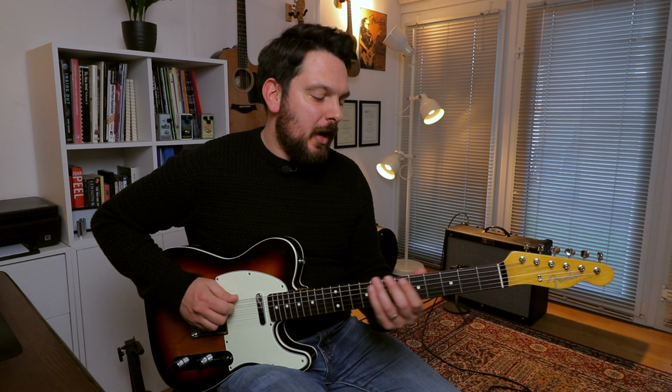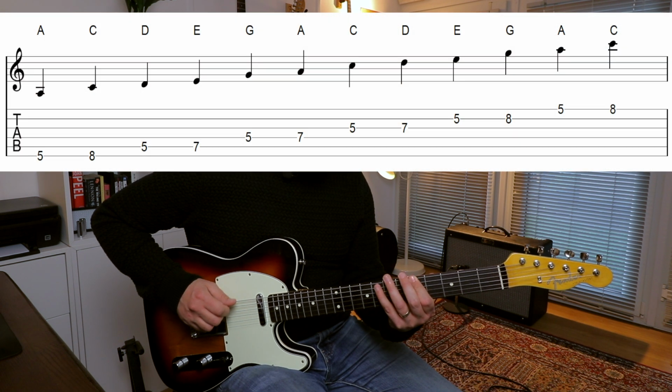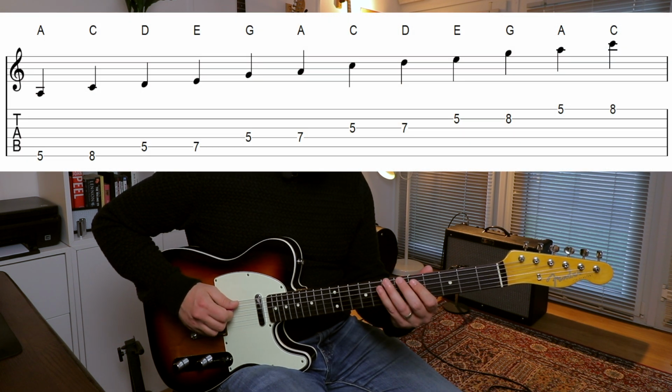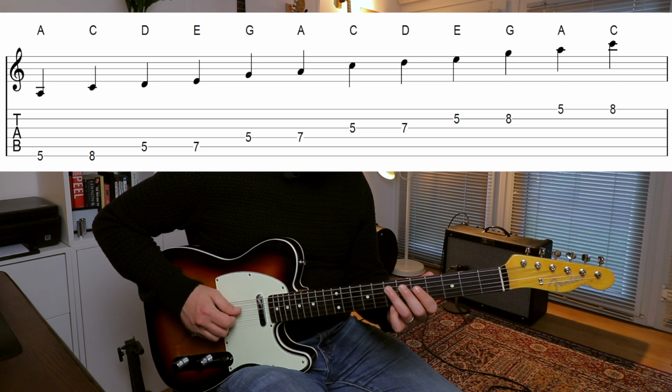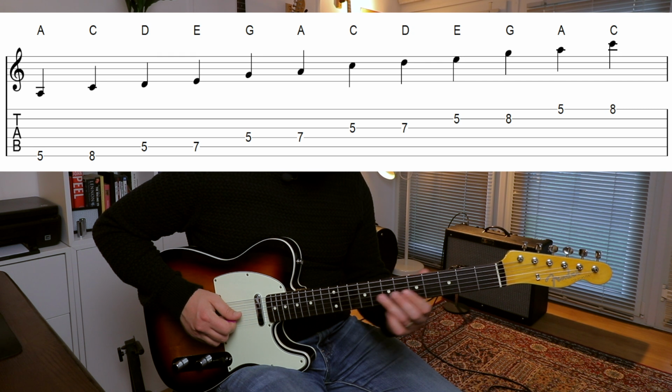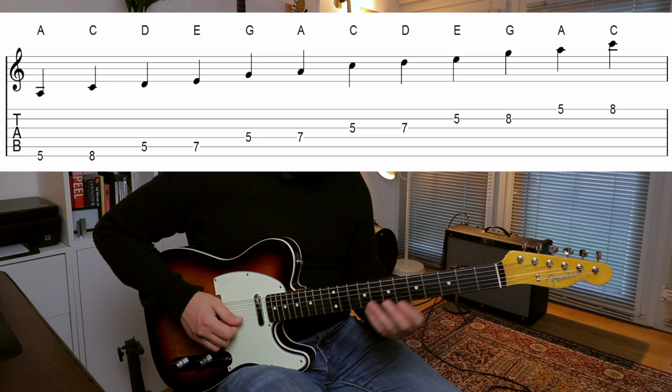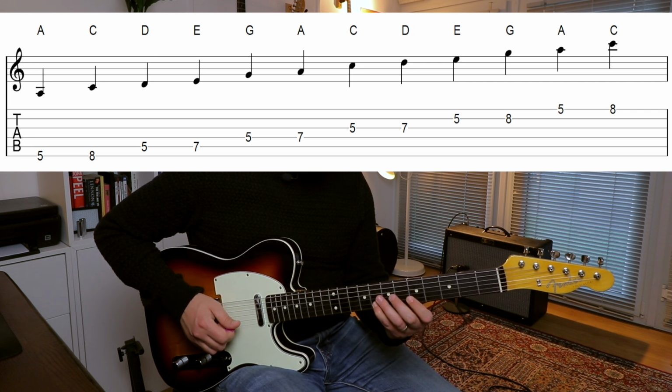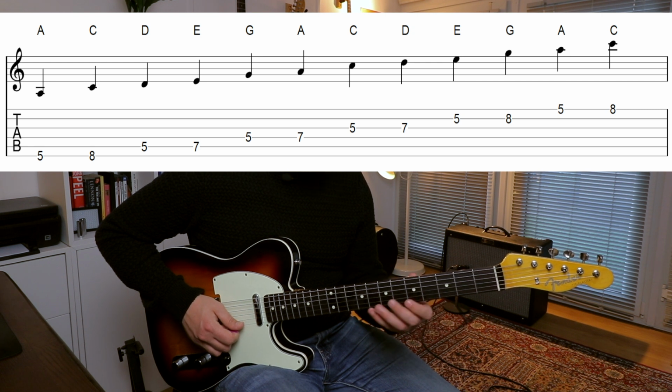Shocker, I know, but it's a really accessible scale. Most people know it. And so just to recap that scale for anybody that doesn't know it, on the E string that's 5 and 8, on the A string 5 and 7, on the D string 5 and 7, the G string 5 and 7, the B string 5 and 8, and then 5 and 8 finally on the high E string.